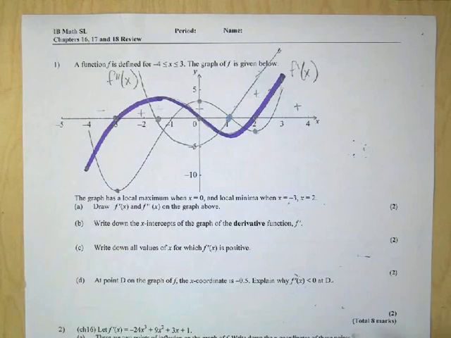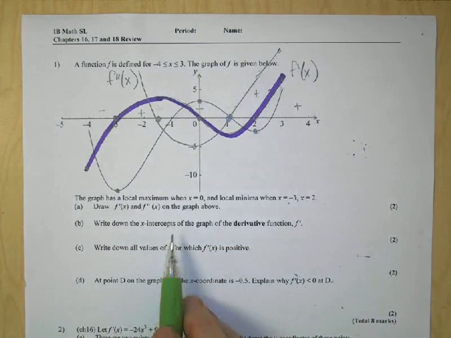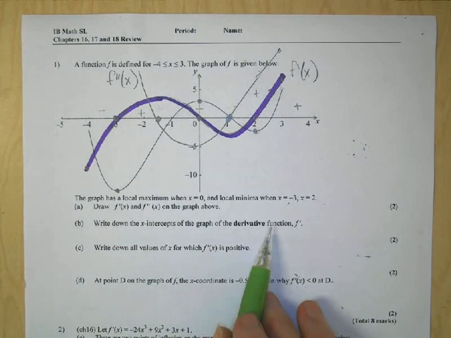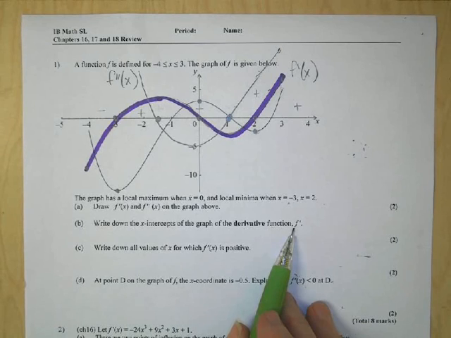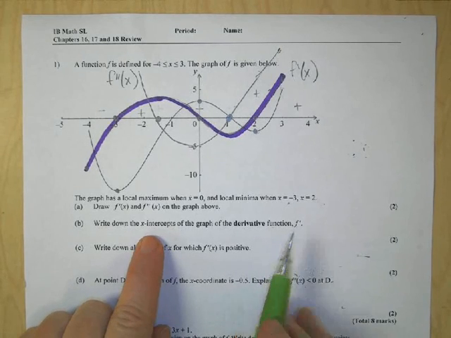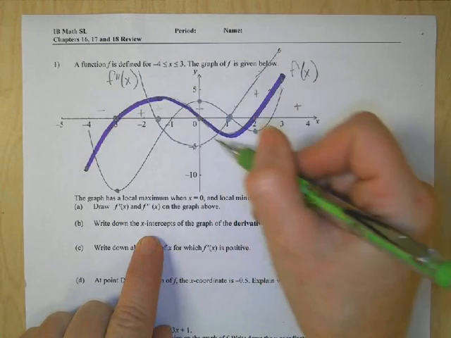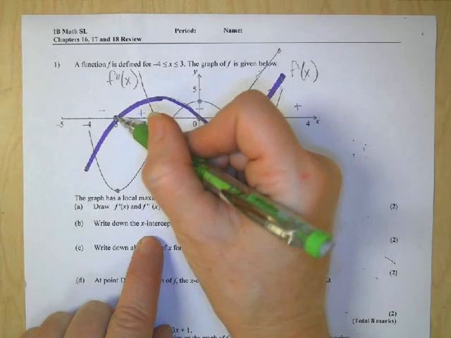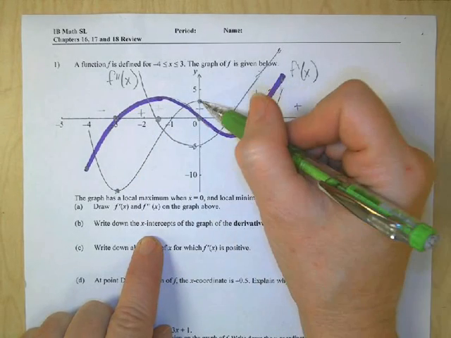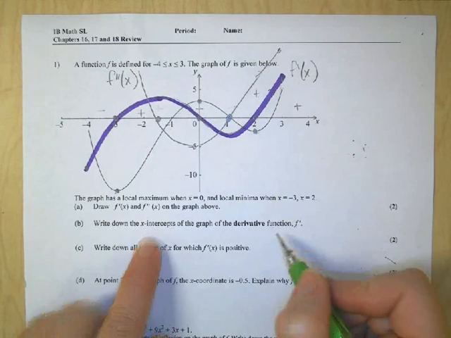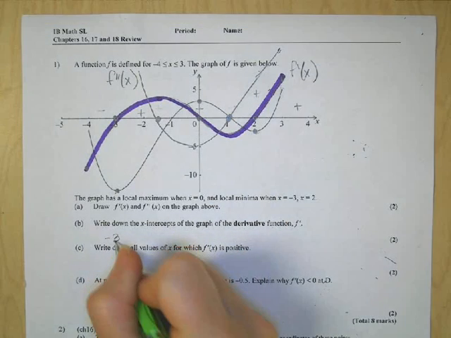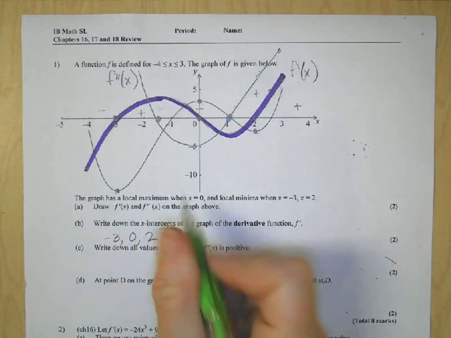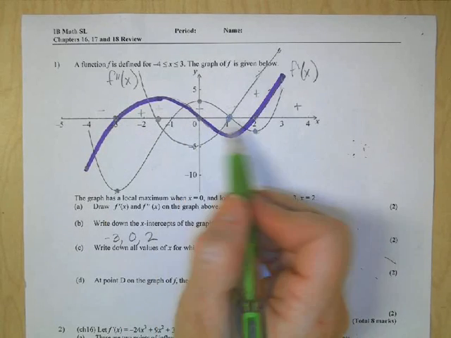Okay, that was A. Write down the x-intercepts of the graph of the derivative function. Okay, we know for sure what the x-intercepts are of the derivative function because they match up with the maximum and minimums of the original function. So those would be -3, 0, and 2. That's x equals -3, 0, and 2.